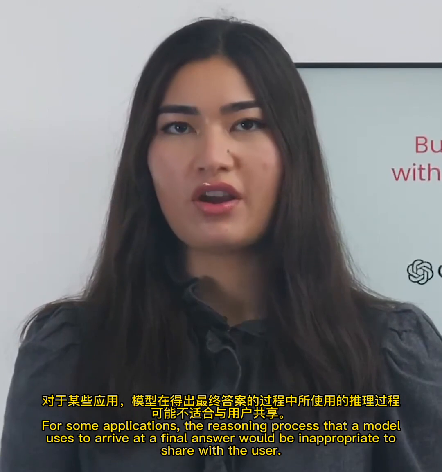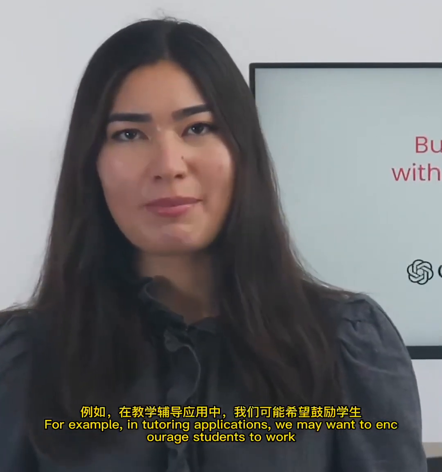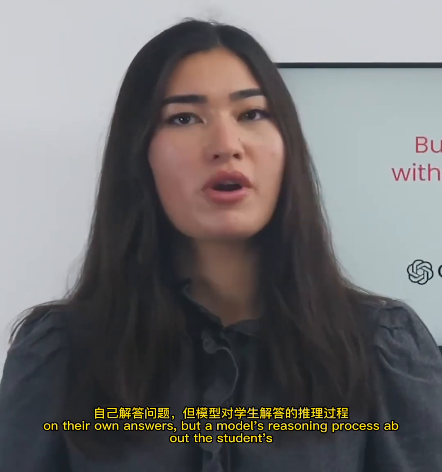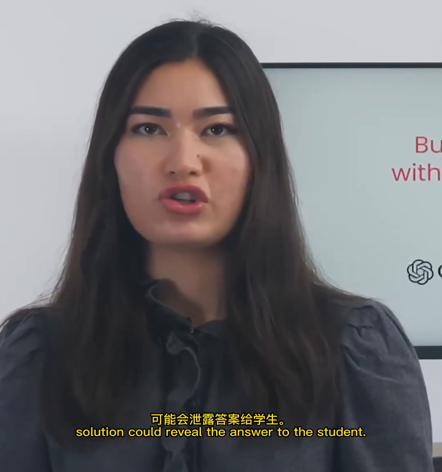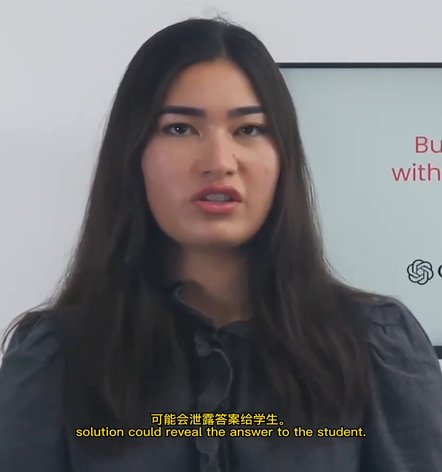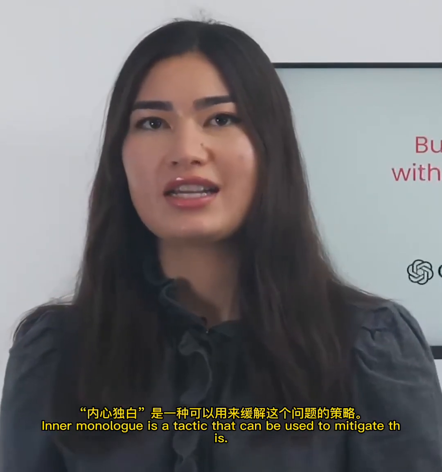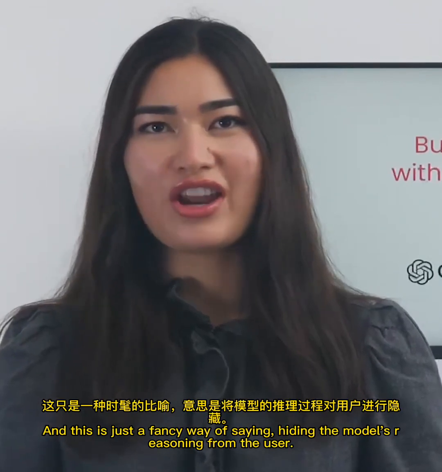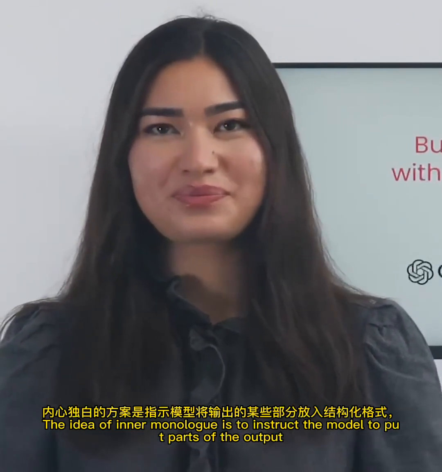For some applications, the reasoning process that a model uses to arrive at a final answer would be inappropriate to share with the user. For example, in tutoring applications, we may want to encourage students to work on their own answers, but a model's reasoning process about the student's solution could reveal the answer to the student. Inner monologue is a tactic that can be used to mitigate this, and this is just a fancy way of saying hiding the model's reasoning from the user.